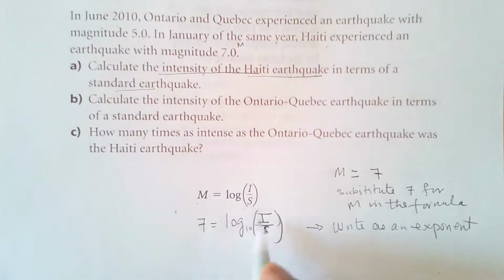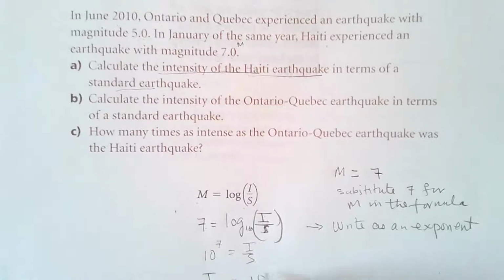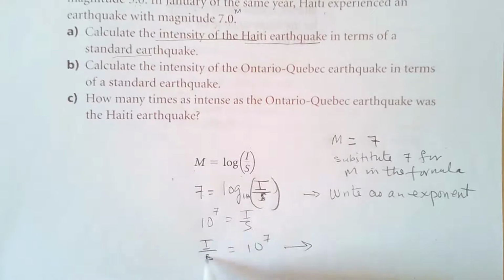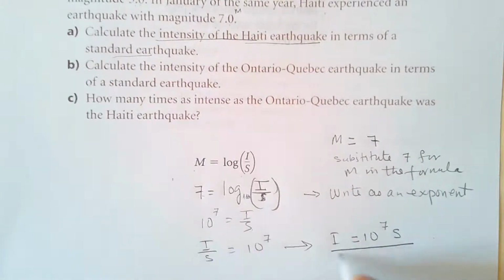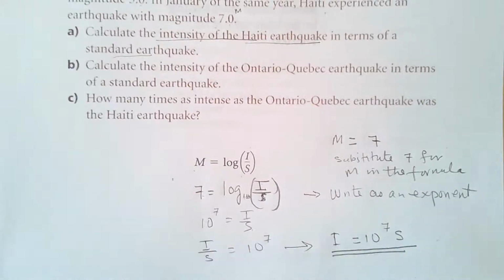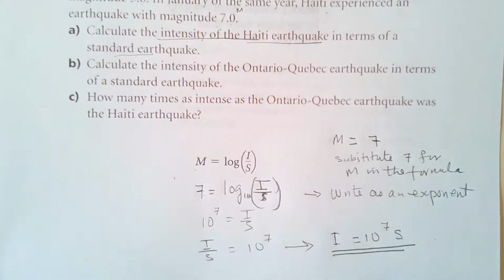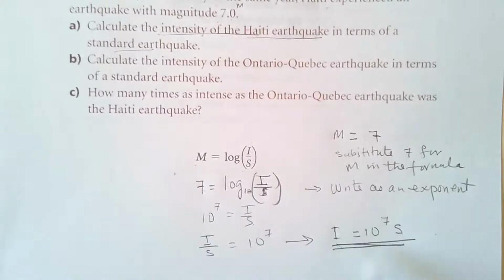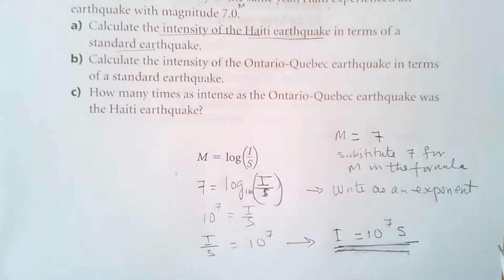So we get 10 to the power 7 is equal to I over S. This is base 10, so 10 to the power 7 is equal to I over S. So for I, I is equal to 10 to the power of 7 times S. So the Haiti earthquake is 10 to the power of 7 times greater than a standard earthquake, whatever that standard earthquake is. Okay. So this would be for Haiti.